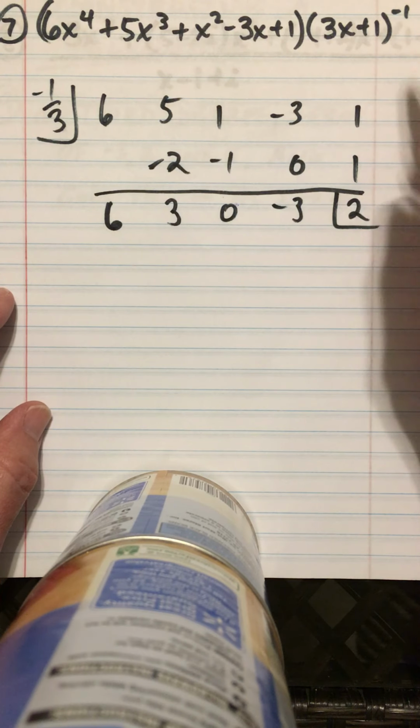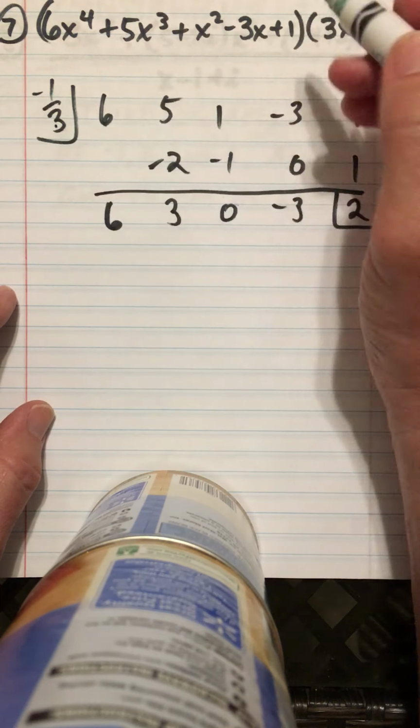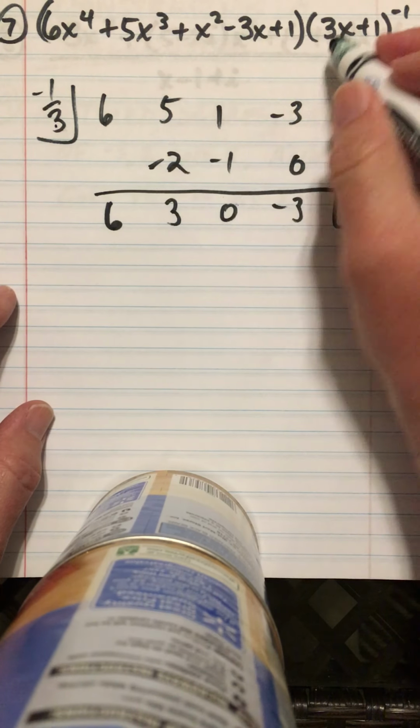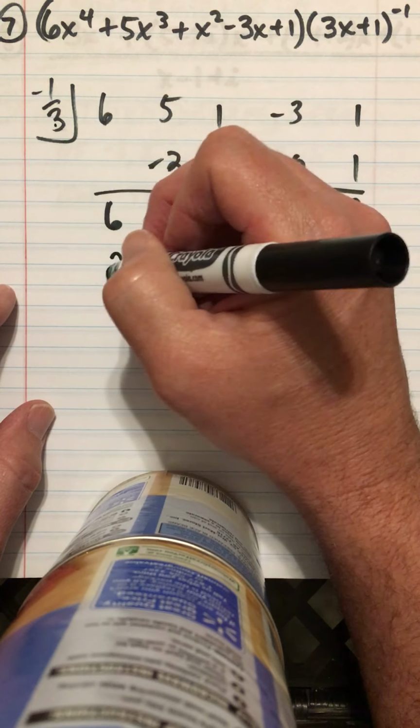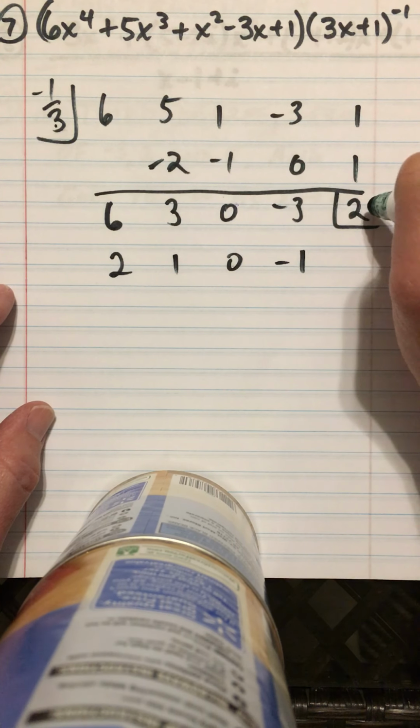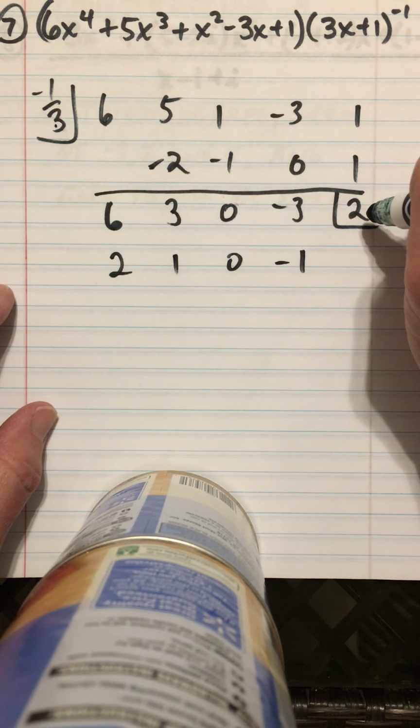So the 2 things that are changing: number 1, you have a fraction in for the root. The second thing is, don't forget you go and divide all of these by that 3. 6 divided by 3 is 2, 1, 0, -1. You do not divide the remainder. So now write your answer.